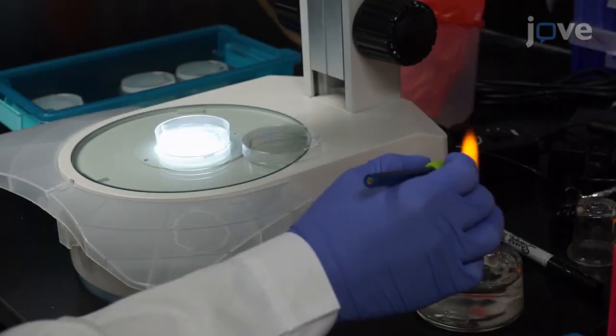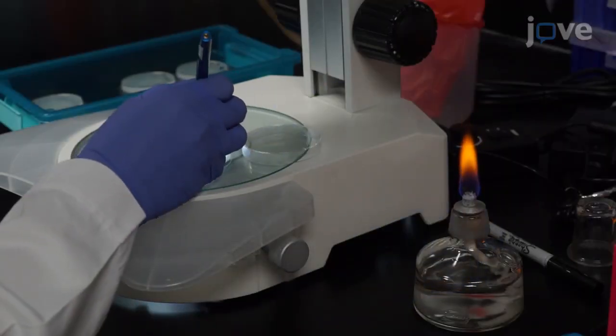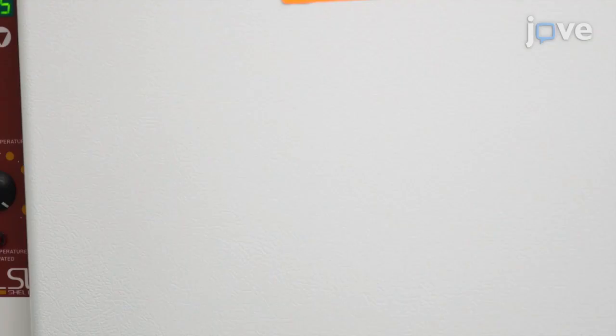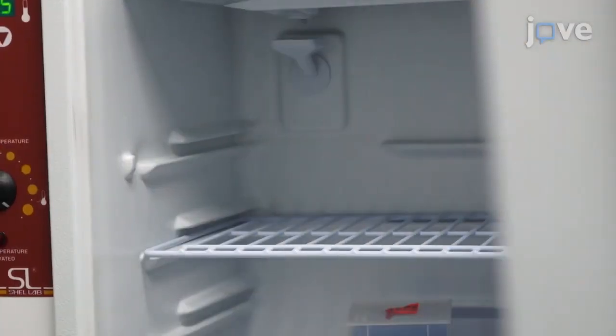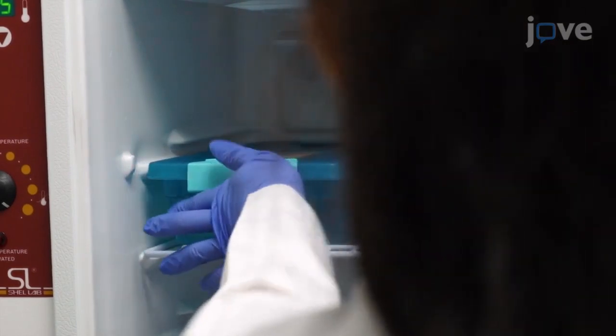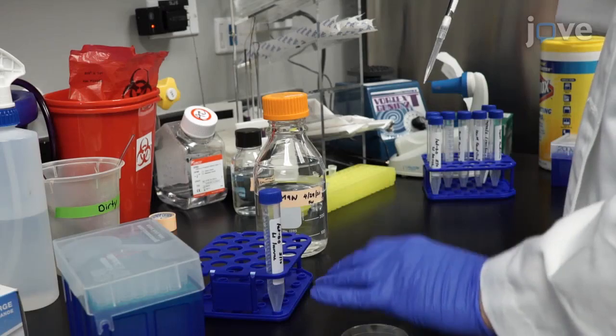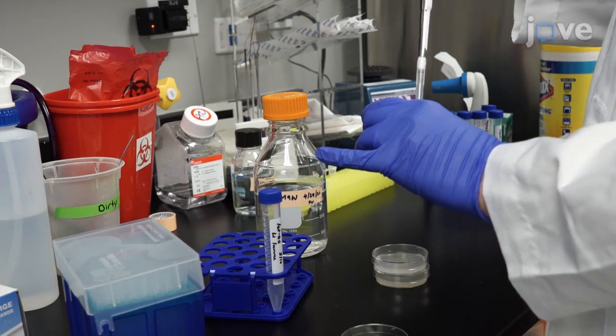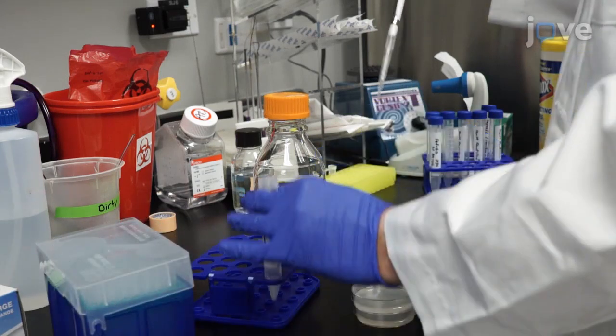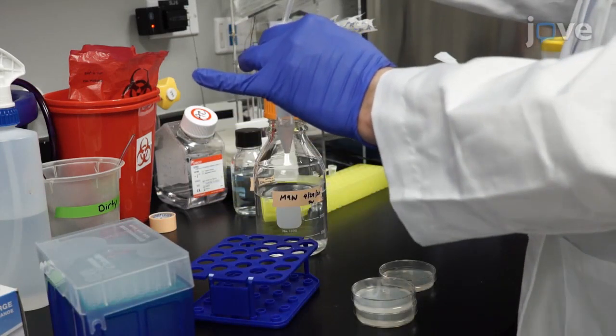After 24 hours, use a sterile worm pick to remove adult worms from the plates. Incubate the plates at 20 degrees Celsius for approximately 3 days to allow the embryos to develop into gravid adult worms. Collect gravid adult worms into a 15 milliliter conical tube by washing 2 to 4 plates with M9W.